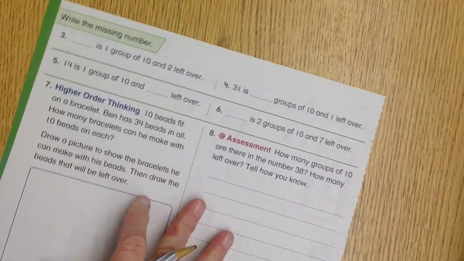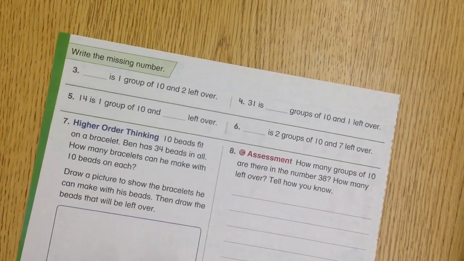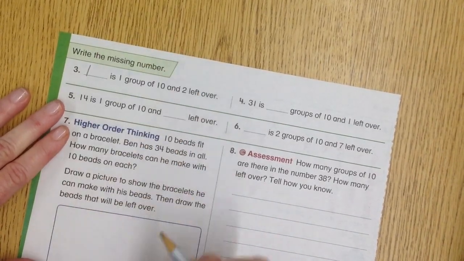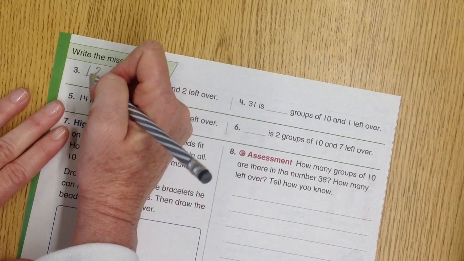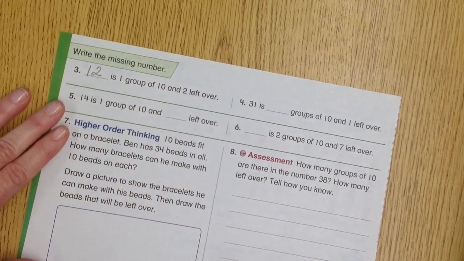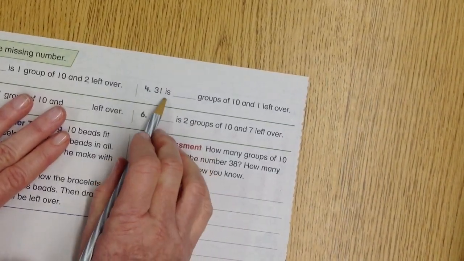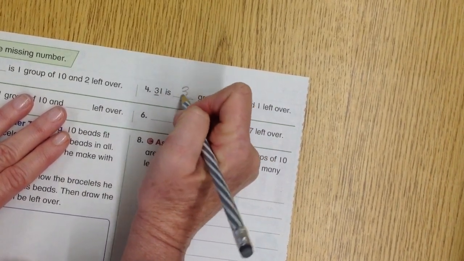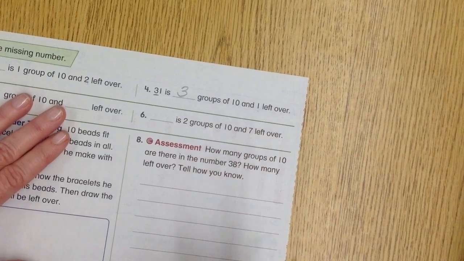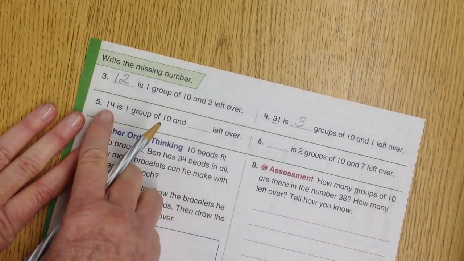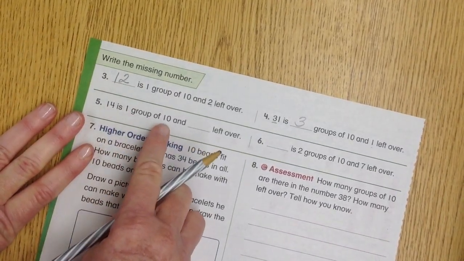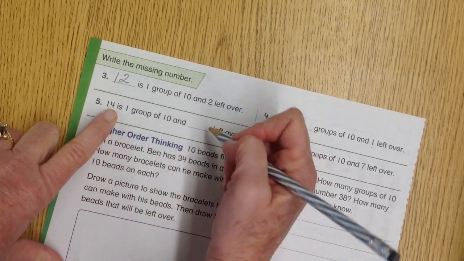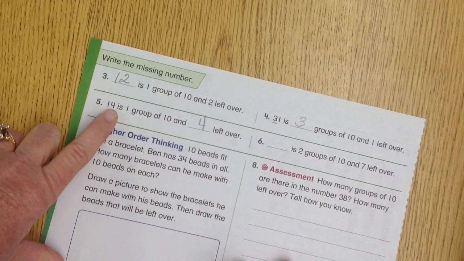All right, look on the other side. Without the pictures now. What is 1 group of 10? So I'm going to put 1 in the 10s and 2 left over? 12. Number 4, 31 is how many groups of 10? There's the 3 in the 10s and 1 left over. 14 is 1 group of 10 and how many left over? There's the 10. How many left over? 4. 4 ones.